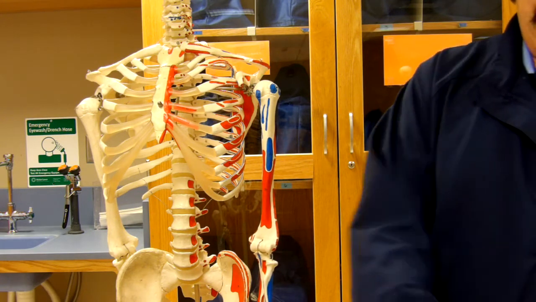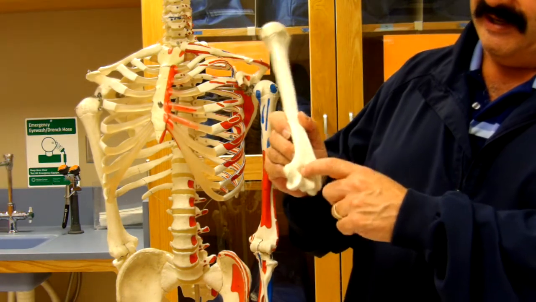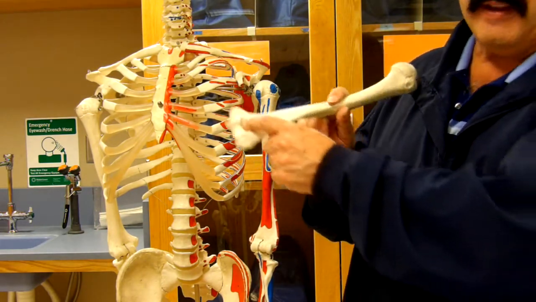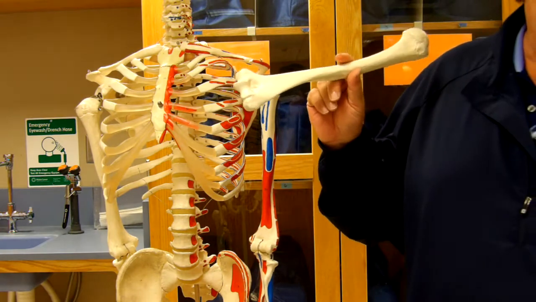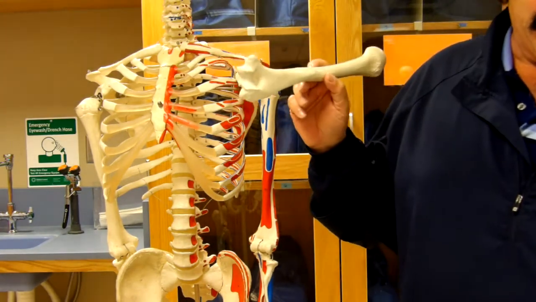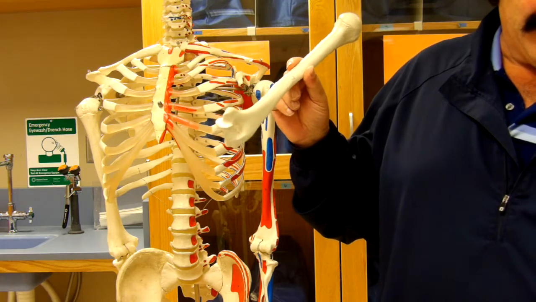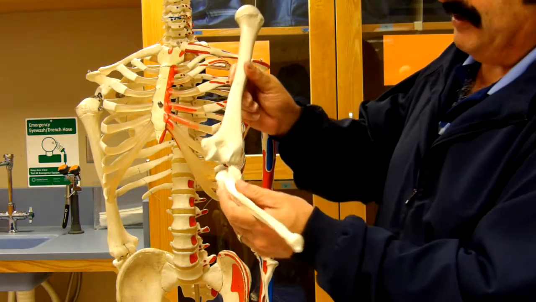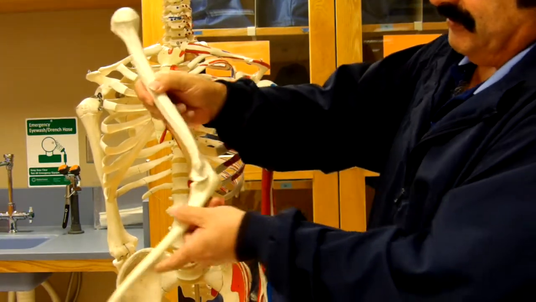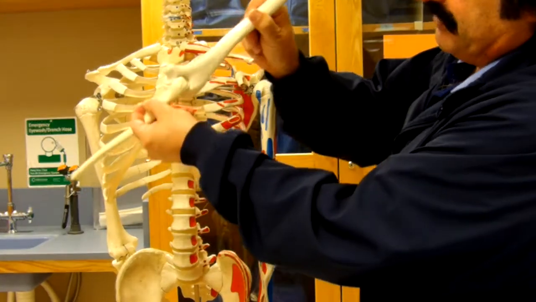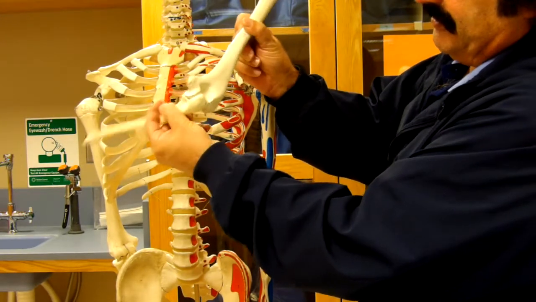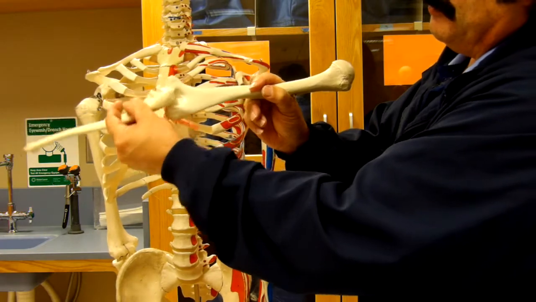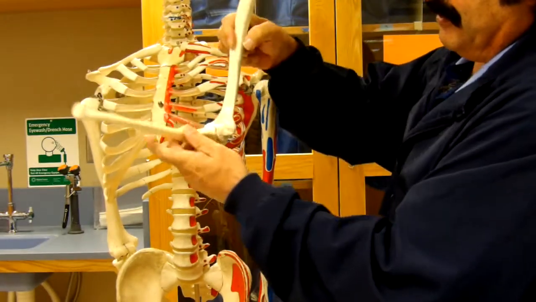Don't forget there is a big hole in the back of your humerus, and this is called the olecranon fossa. It is the posterior humerus that articulates with the trochlear notch of the ulna. See how it goes into the back right there. That controls exactly how much you can extend your arm. Just like that. Okay?